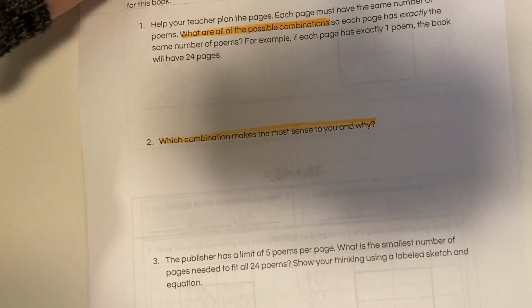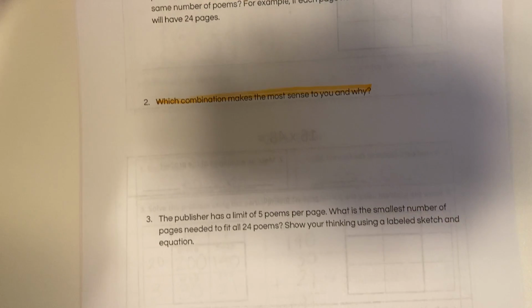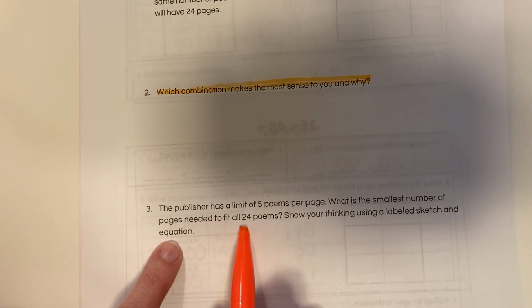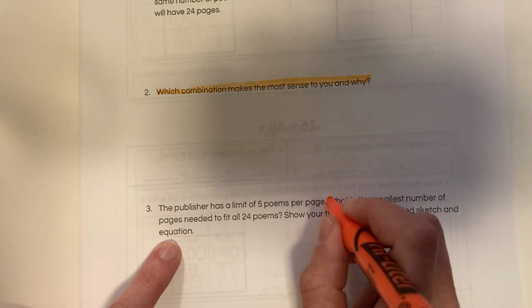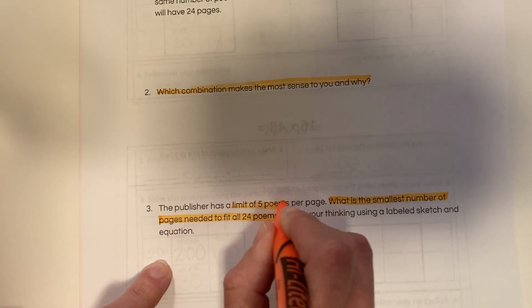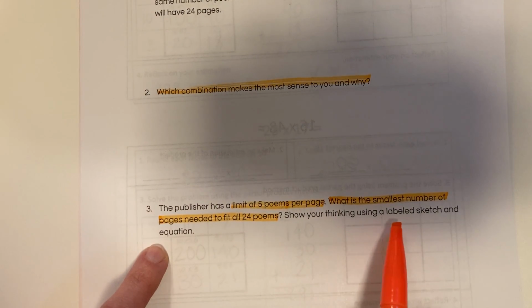Question 3, the publisher has a limit of 5 poems per page. What is the smallest number of pages needed to fit all 24 poems? What would help you make the thinnest book if there's a limit of 5 poems per page? Show your thinking using a labeled sketch and equations. You just want to draw out what you're thinking.